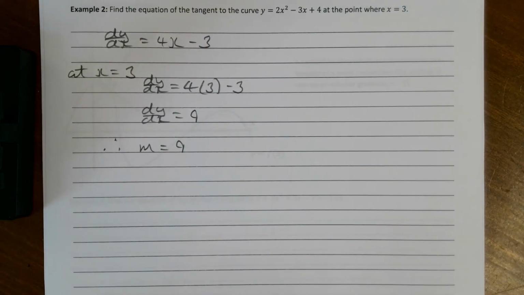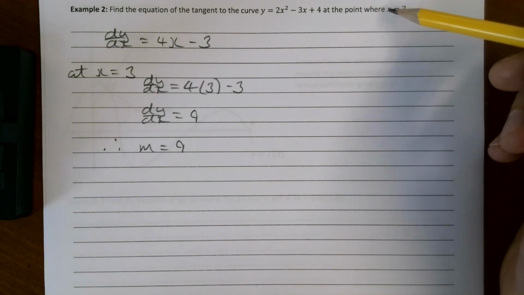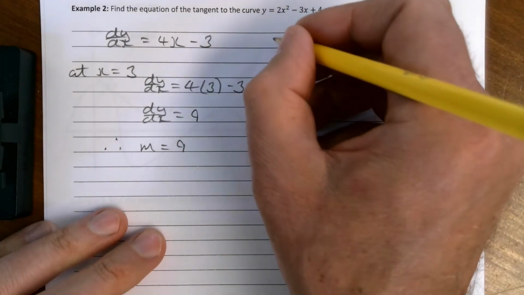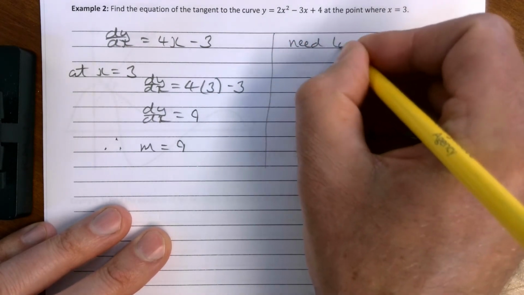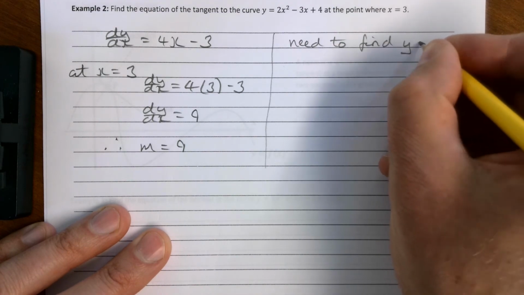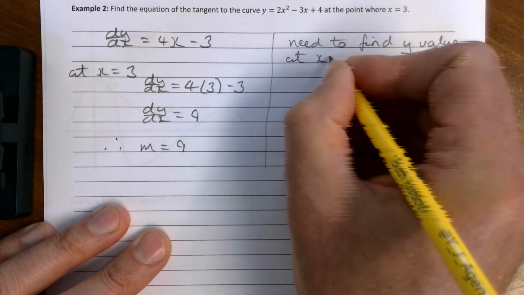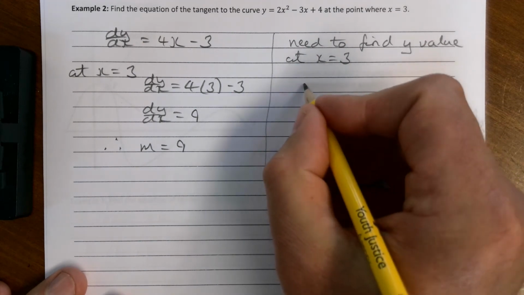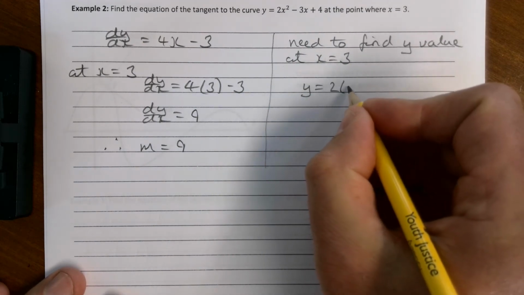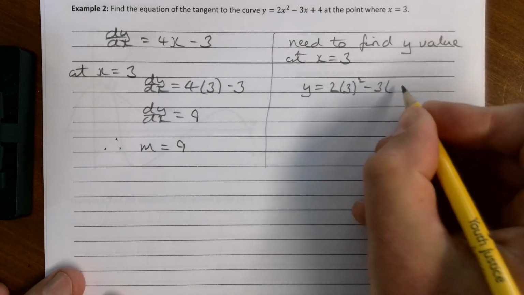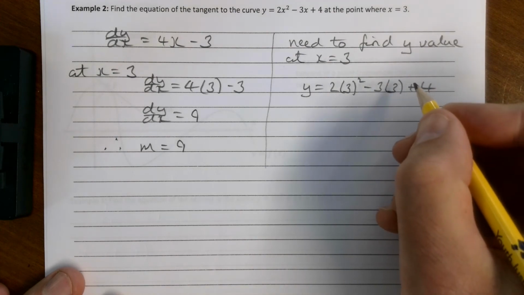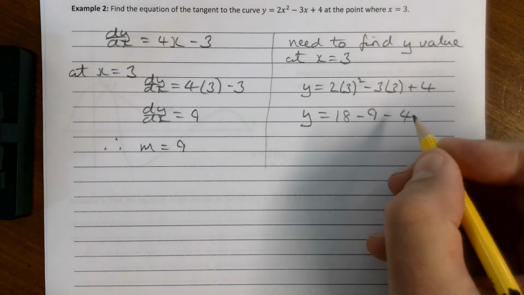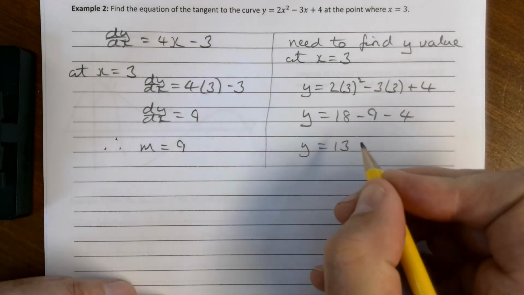Now this question is very slightly different from the previous one. Do you remember in the previous one it gave us the actual x coordinate and y coordinate, which we subbed into y equals mx plus c. We don't have the y coordinate here, so we need to find the y value at x equals 3. Of course we can find that by substituting 3 into the curve. So y equals 2 times 3 squared minus 3 times 3 plus 4. That's going to be y equals 3 squared is 9, times 2 is 18, take away 9, plus 4, and then y equals 13.